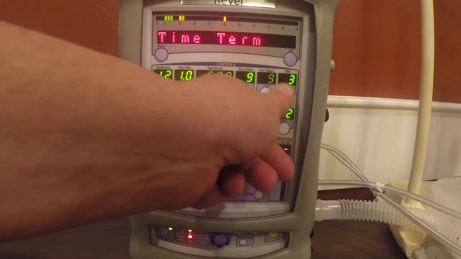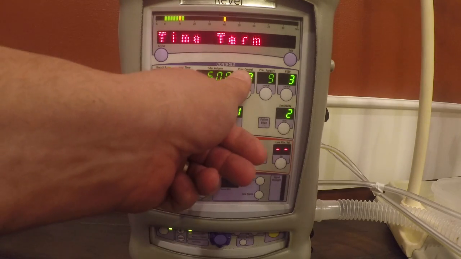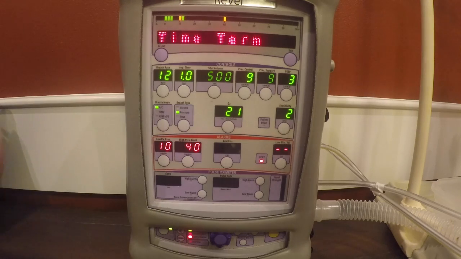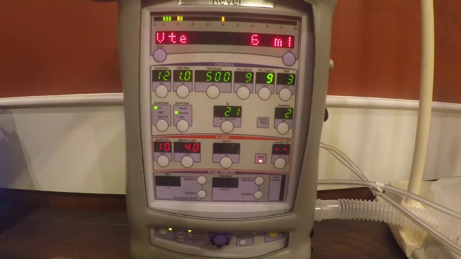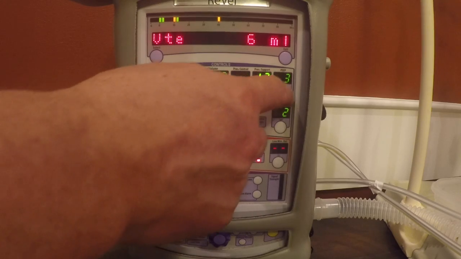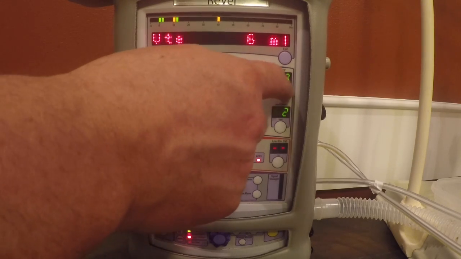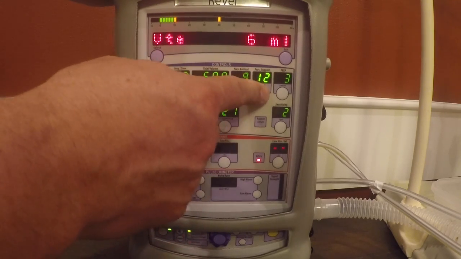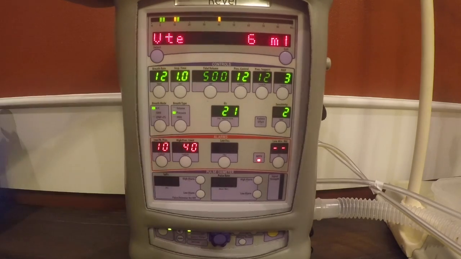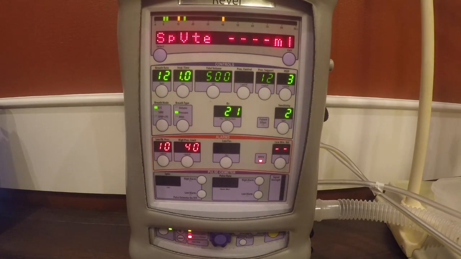Anytime you change anything on here as far as your IPAP or EPAP, you always want to make sure your pressure control matches your IPAP. So if we turned our IPAP up and we wanted that to now be 12, so total we would be 15 over 3, we would also want to turn this up to 12. And that is all there is to it.